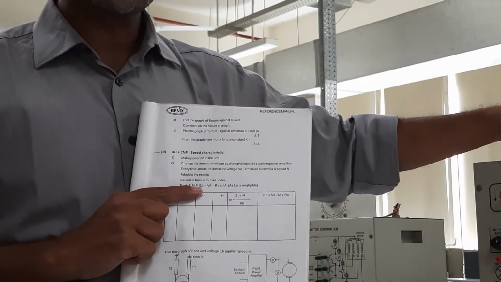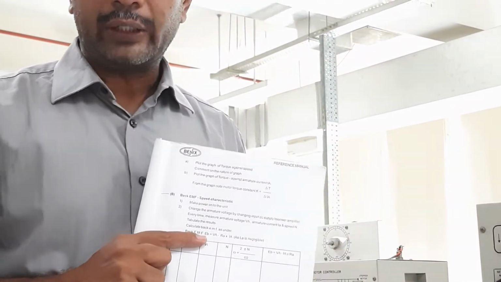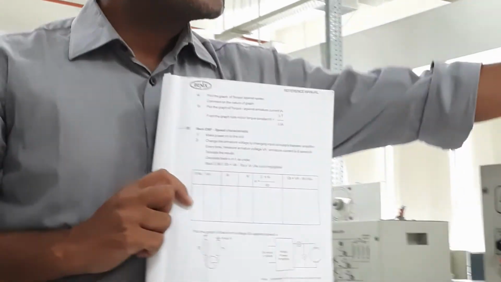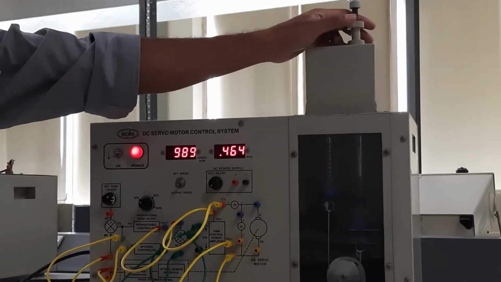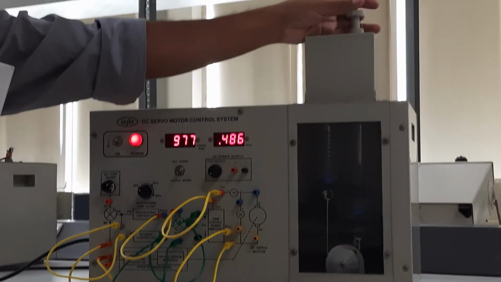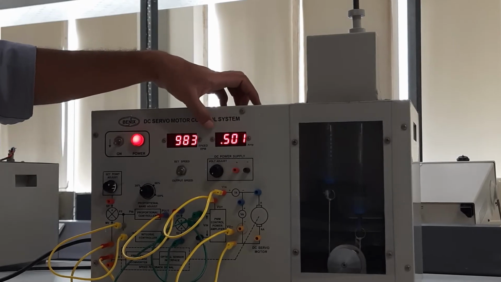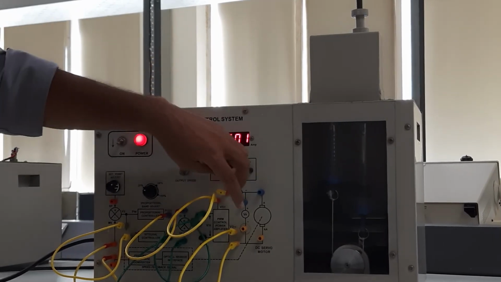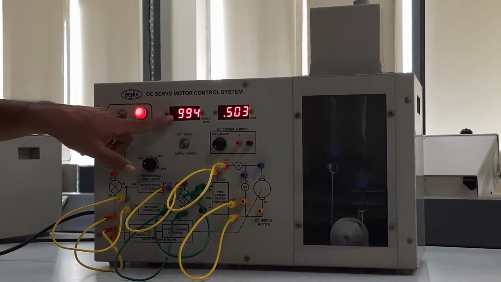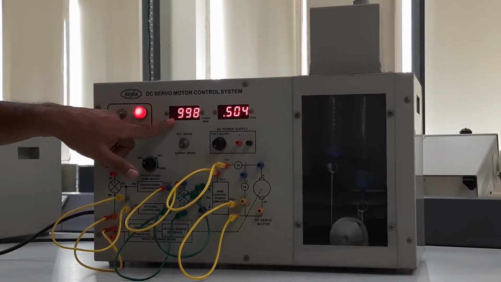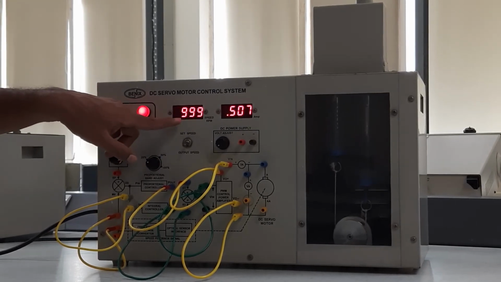Speed will be the set speed, 1000 rpm or whatever it is, and these are the calculations you need to make. Now you will load your machine. You will put some torque on the machine. When you put some torque, you can see that this current is increasing, and your armature voltage will drop because your speed is dropping. You can see here that from 1007 rpm, now it is 995 rpm or so. It will keep reducing.